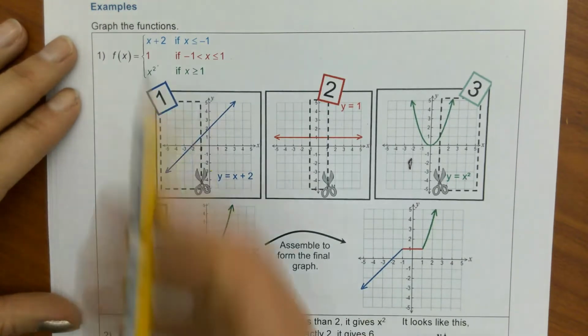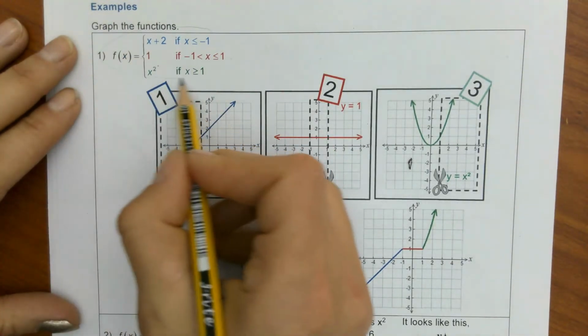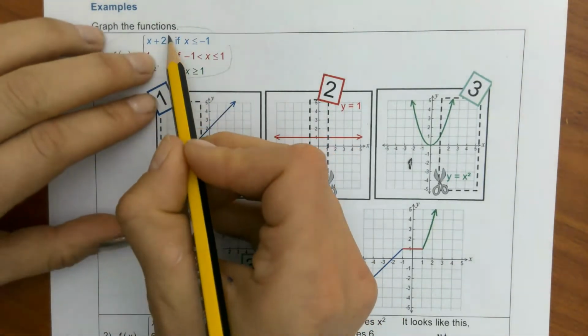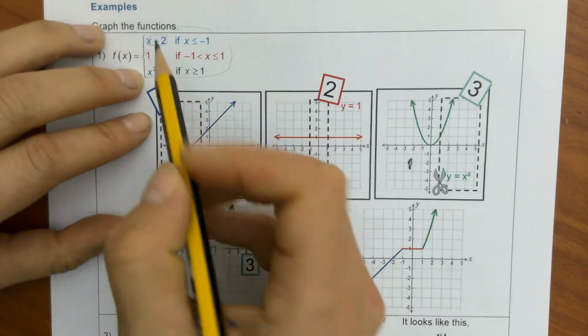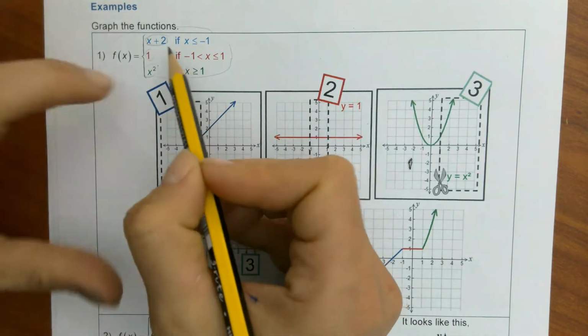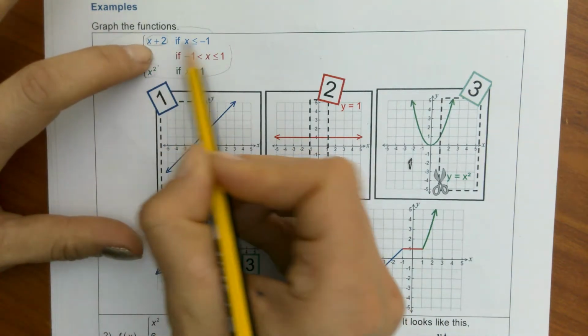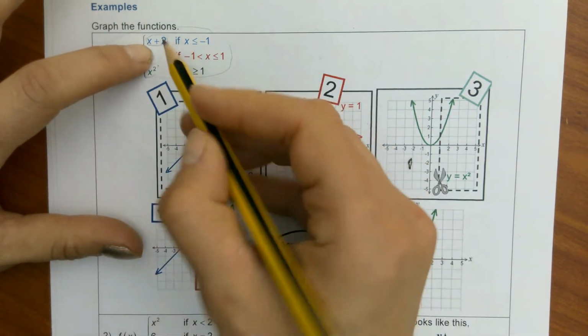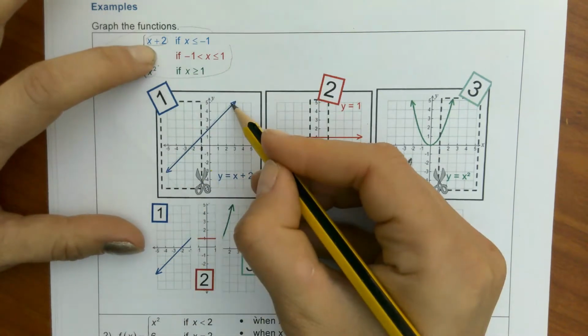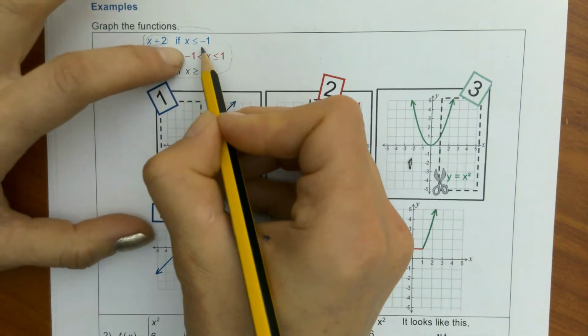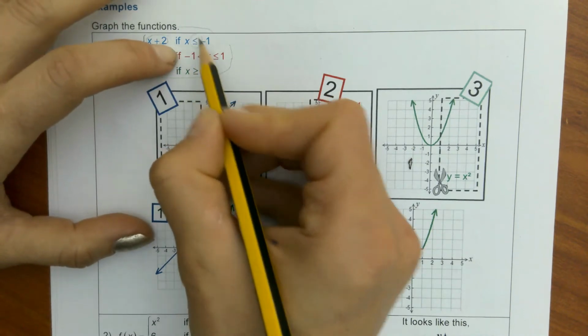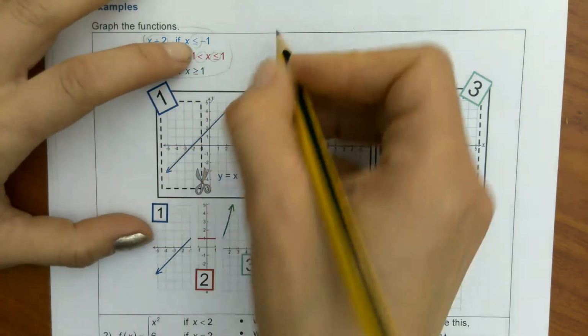This whole thing is a function, but I can sort of see it as an equation, an equation, an equation. First I graph the first one, the blue one, and I go, oh, that's a line. But this tells us what part to keep. So you have to actually know these signs really well.